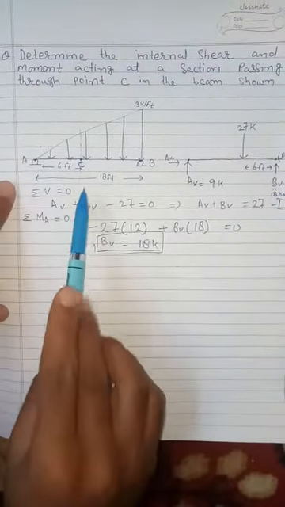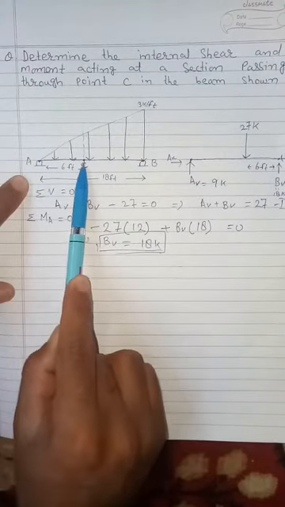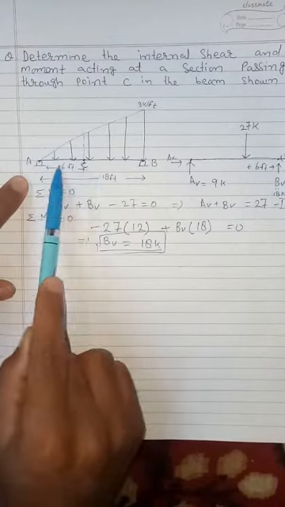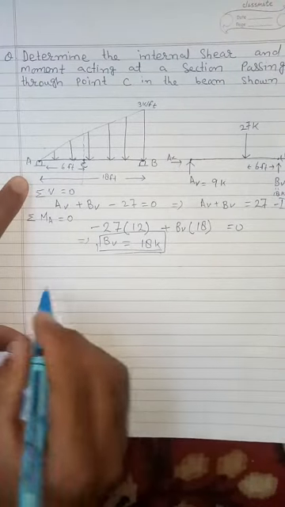Now I will use this. I will take this section A and C. Now I will take this section here.